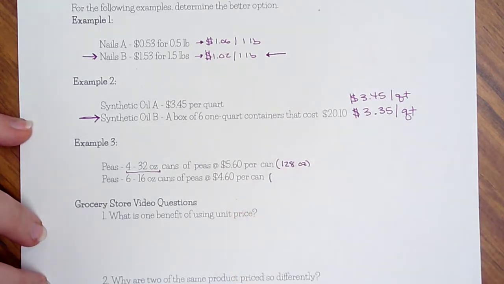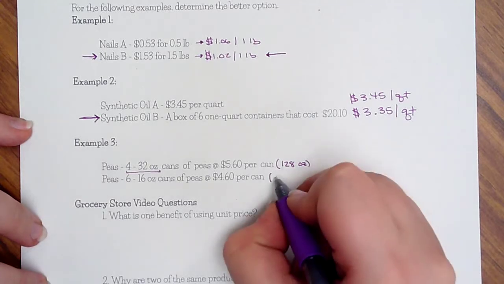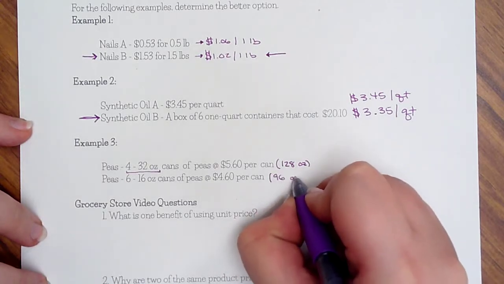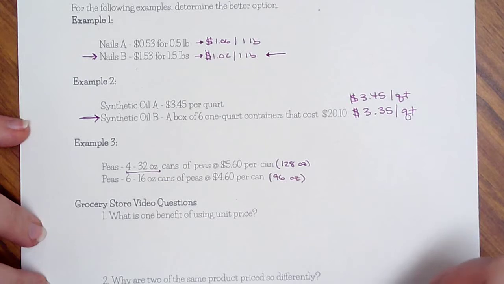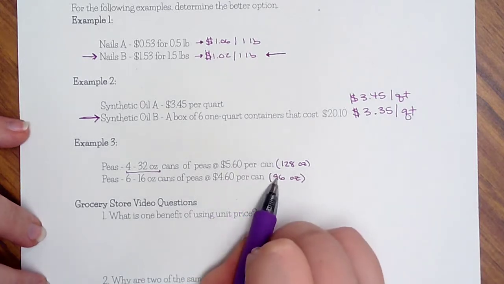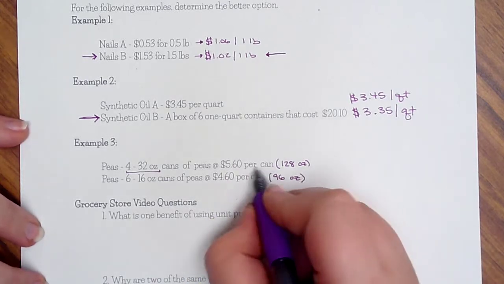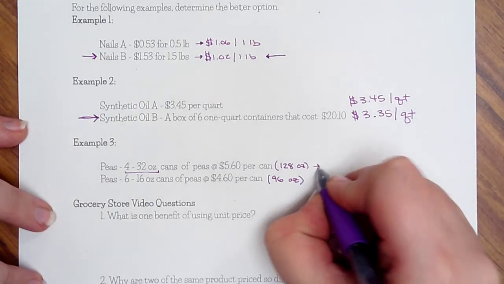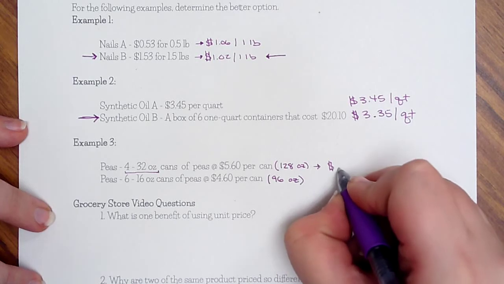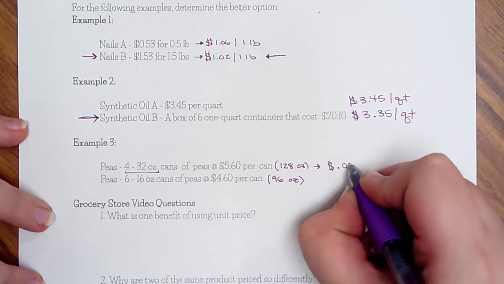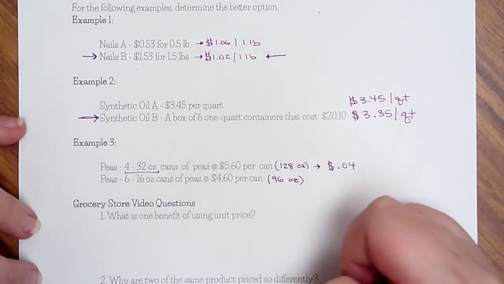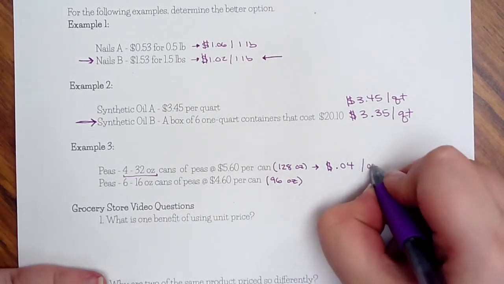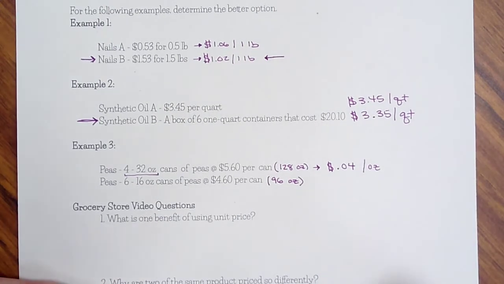Then down here, I'm going to do the same thing and say how much am I getting with this option? Well, I'm only getting 96 ounces. That makes sense. I'm getting less because I'm getting less here. But per ounce, how much does each one cost? Well, we have to say 5.60 divided by 128 ounces. Per ounce, my first brand is going to cost me 0.04 dollars per ounce. And I'm rounding that to whole cents here.